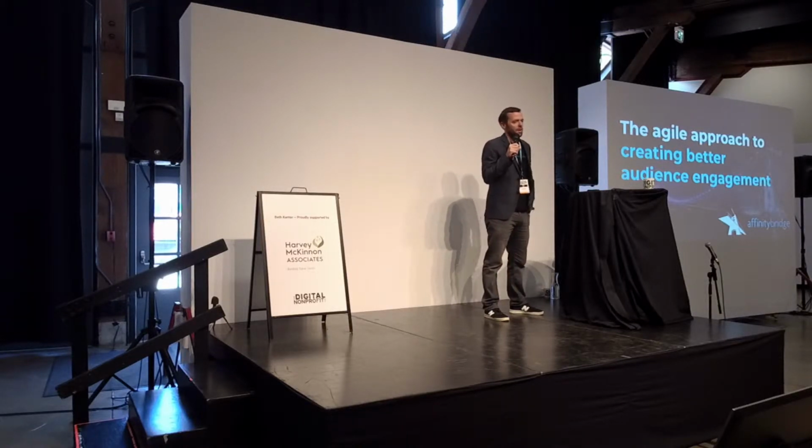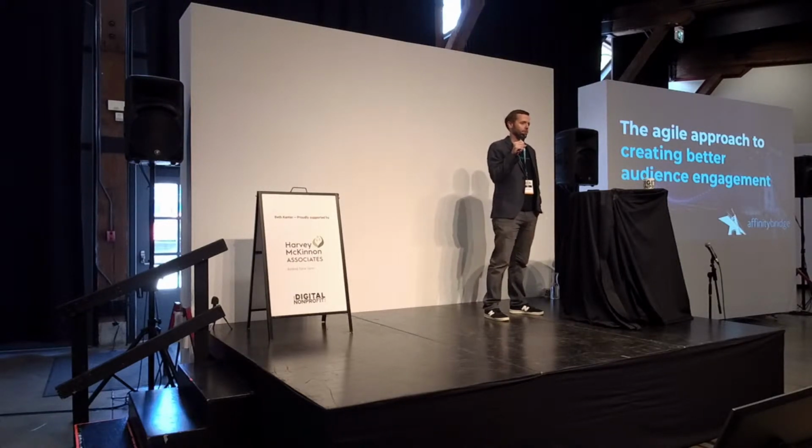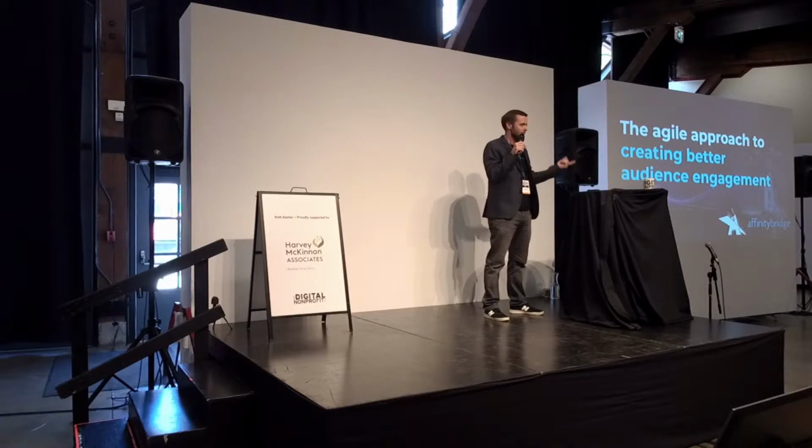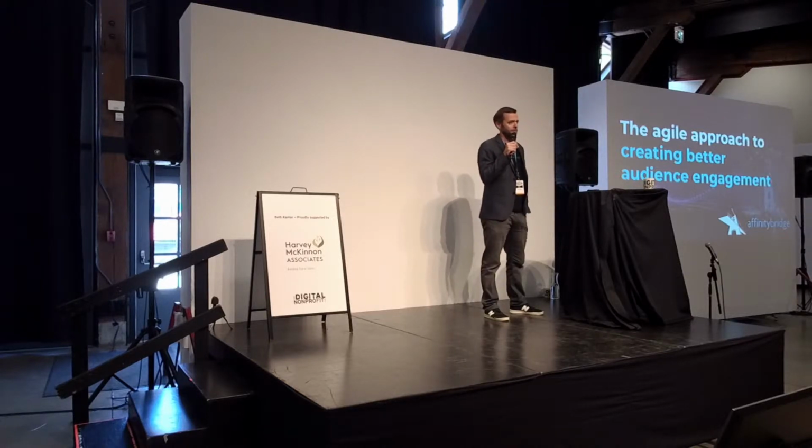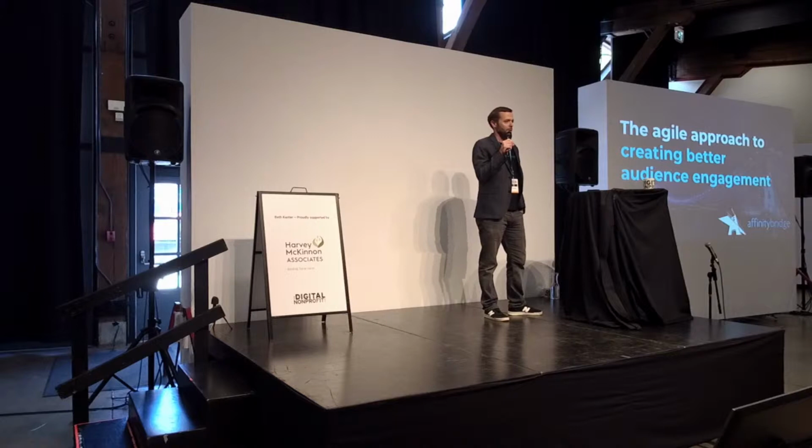And this is a little bit of a case study about using an agile approach, which means iterative testing, and if you're not familiar with agile, to create better audience engagement.